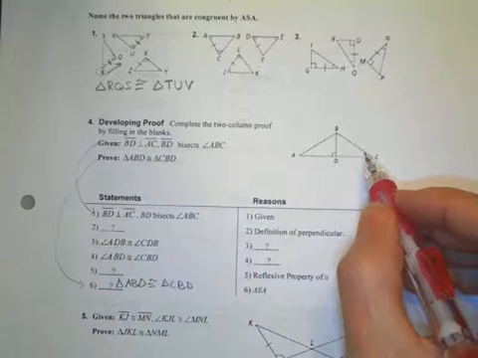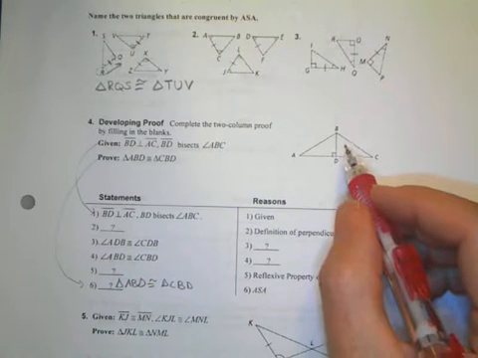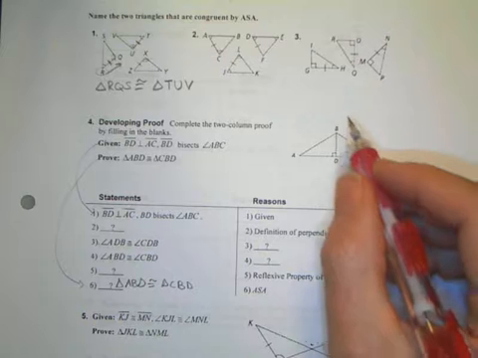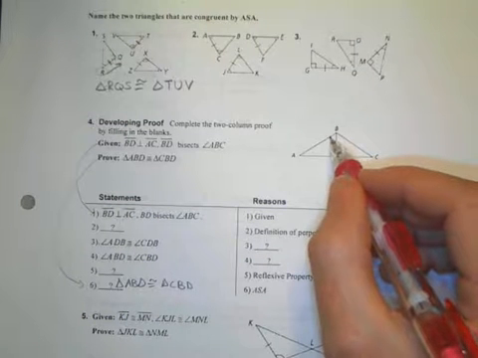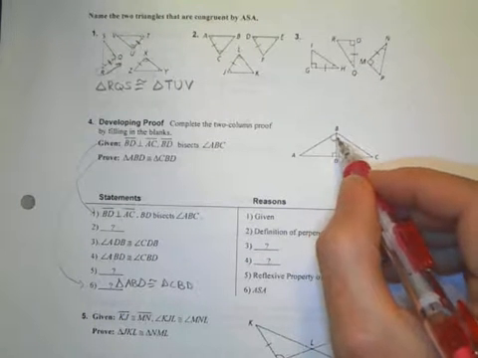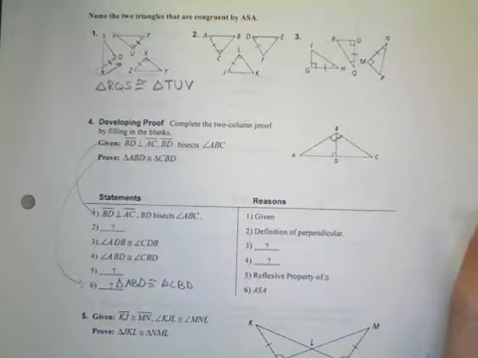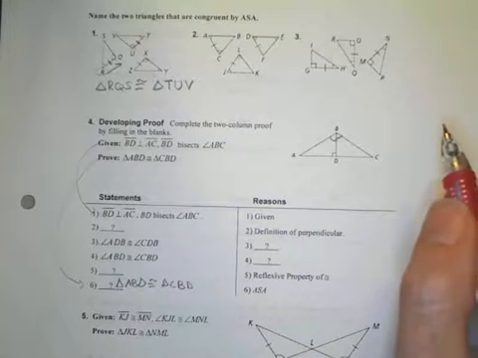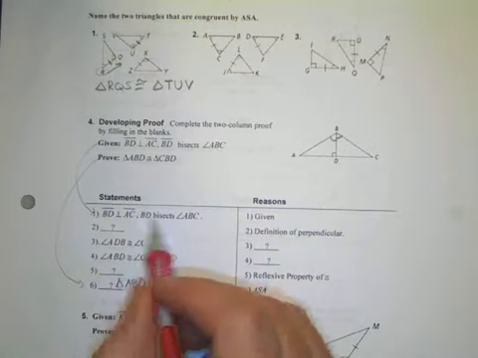They also tell us that BD bisects angle ABC. That means that right here, because it's bisecting, this angle will also equal this angle. They're going to be the same measurement because it's bisecting the angle. That's some good information there. So let's see what I have. I have my given, and I write that down.